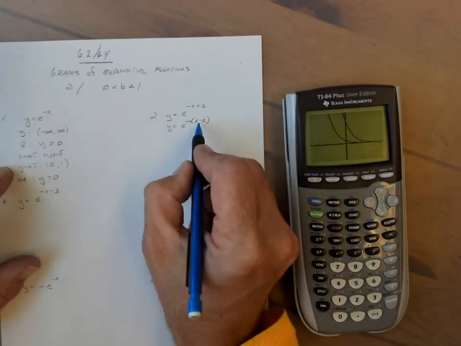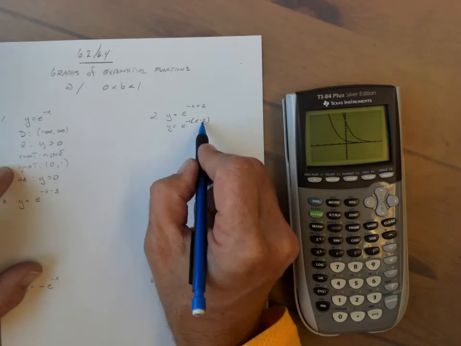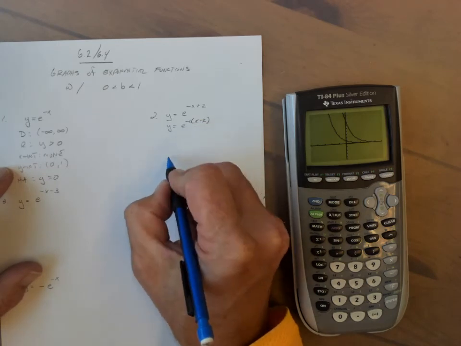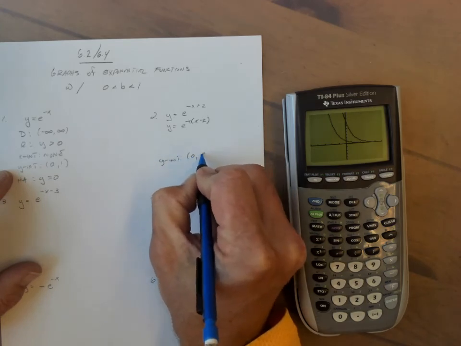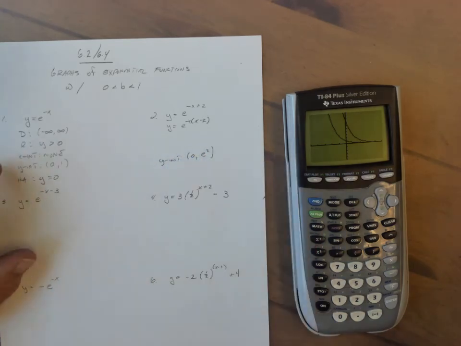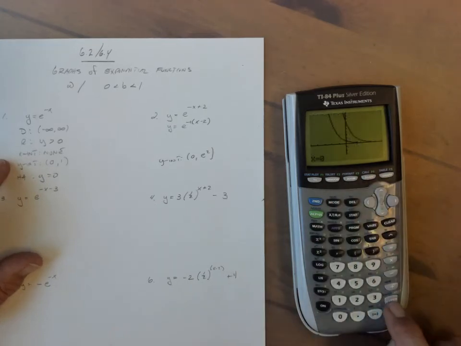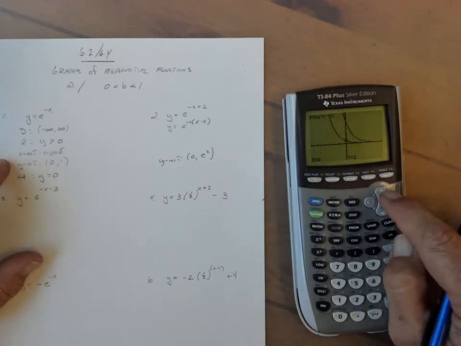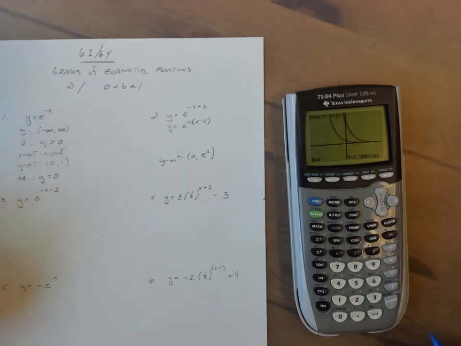And if we substitute 0, we get negative 1 times negative 2, which is 2. So the y-intercept would be 0 and then e squared. And notice that if I do second calc, the value is 0, 1 for the first graph. For the next graph, that number is e squared.